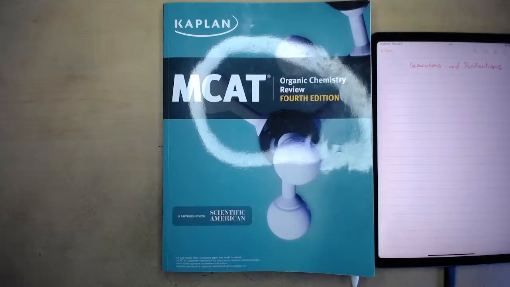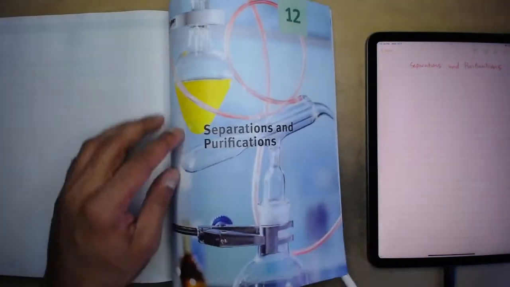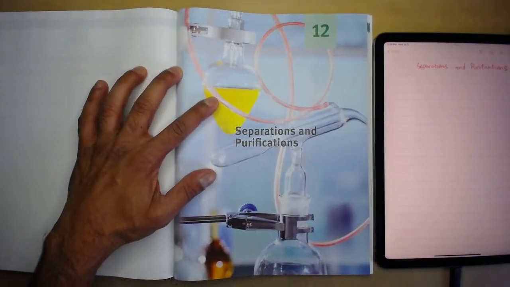We're in the Organic Chemistry Review, Chapter 12, Separations and Purifications.